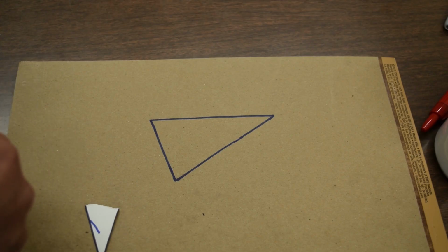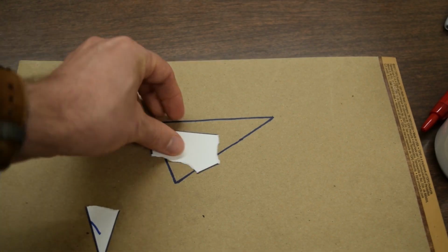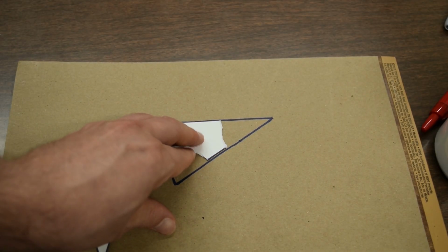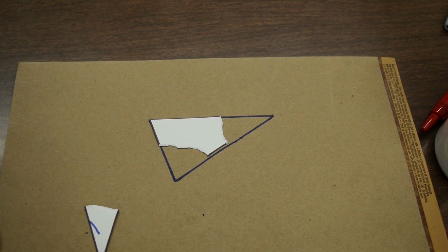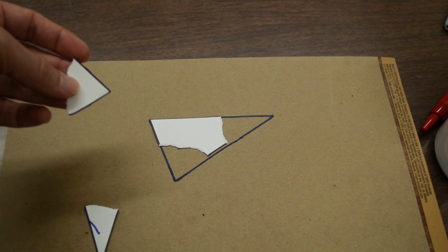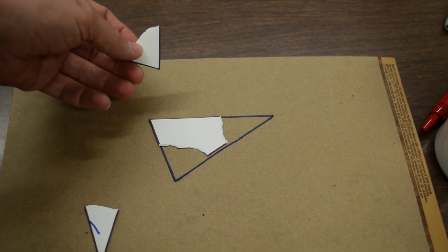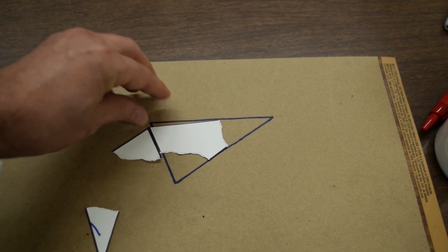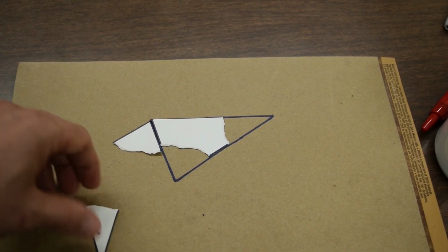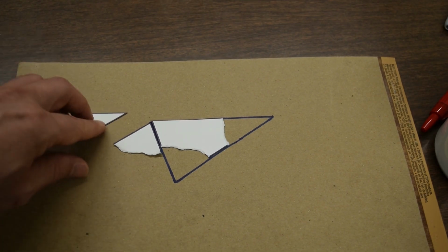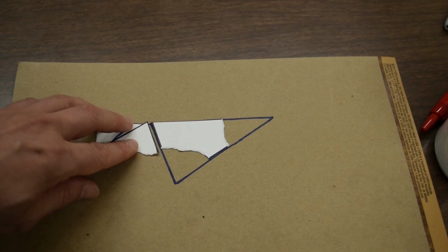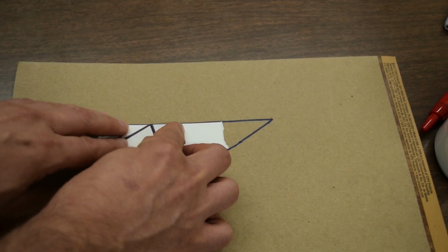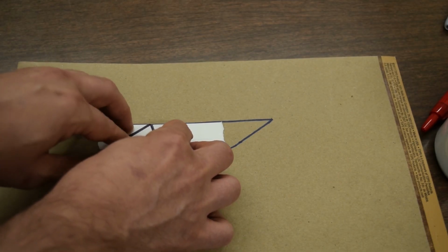So let's say these two vertices, and I'm going to stick my triangle back on the paper where it was, and we're going to stick the angles now next to it. So I'm going to stick this one here, and this one here. Okay, it's a little bit fussy. Maybe let me grab a ruler.